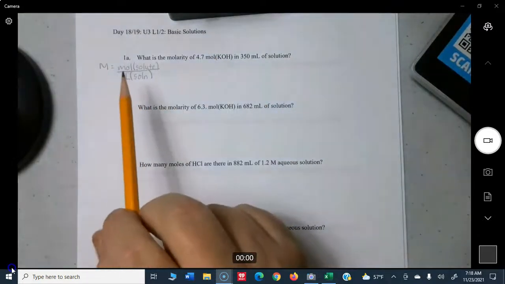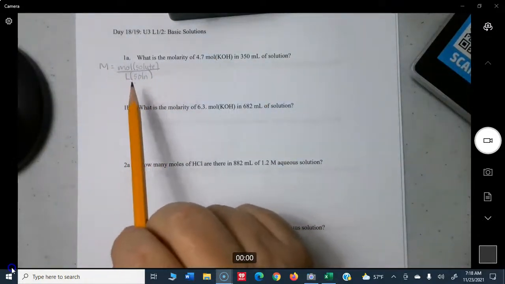The general formula for molarity is moles of solute over liters of solution. Remember, think of your lemonade example. Solute is the lemonade powder. Solvent is the water. And solution is the lemonade powder mixed in the water, the two of them together. And we abbreviate solution SOLN.